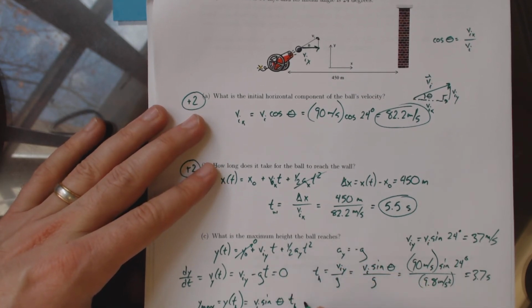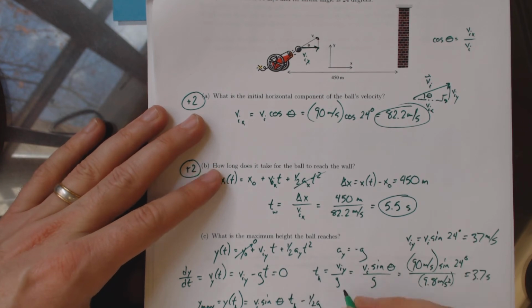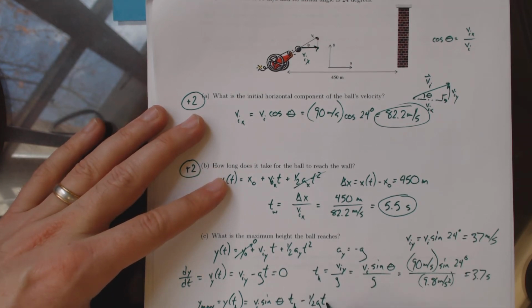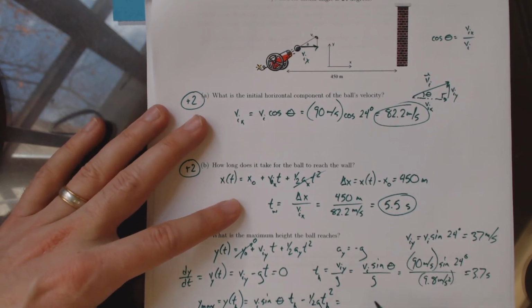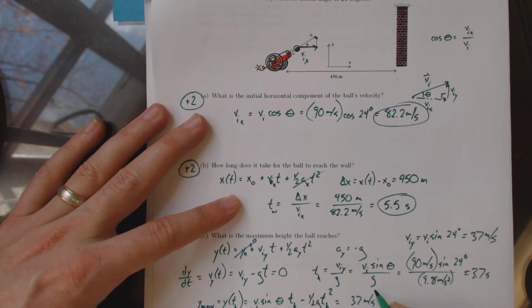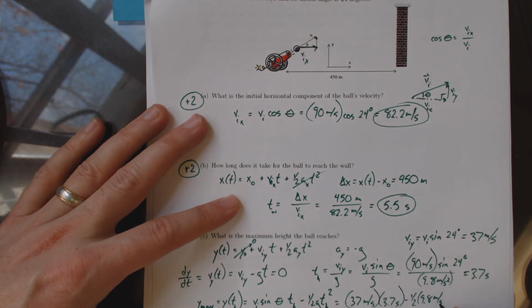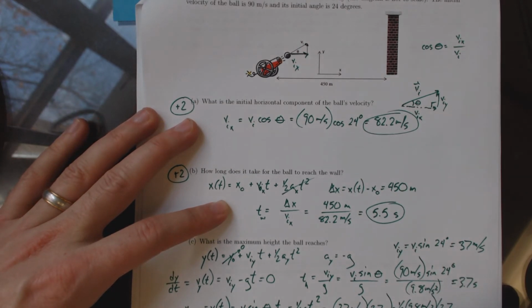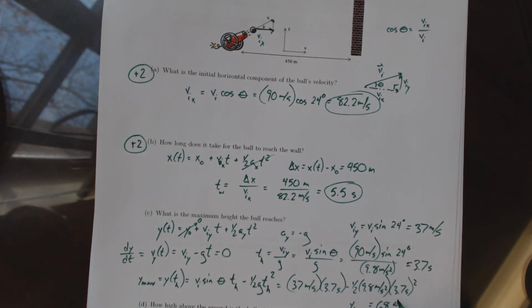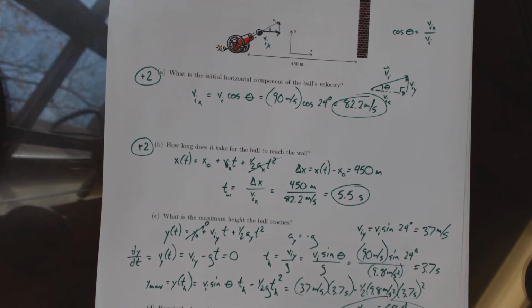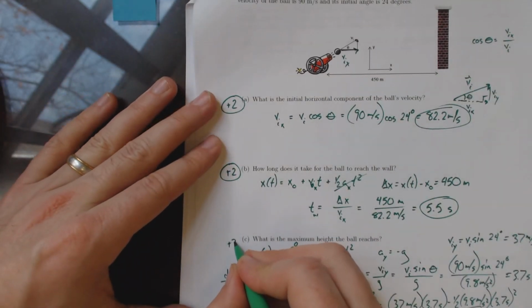Plus 1/2 ay t squared, so that's minus 1/2 g th squared. And if I plug everything in, I know that this is 37 meters per second, and that's 3.7 seconds, minus 1/2 9.8 meters per second squared times 3.7 seconds squared. I get that y max is equal to 68.4 meters. Okay, so that was worth 3 points.